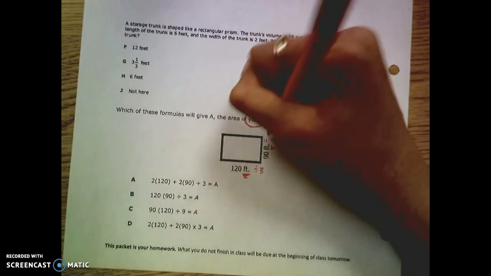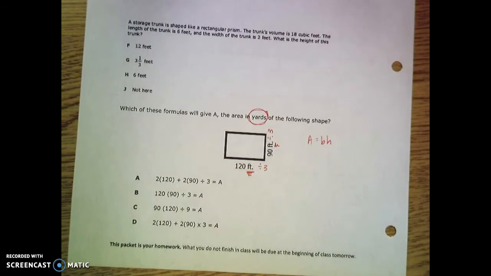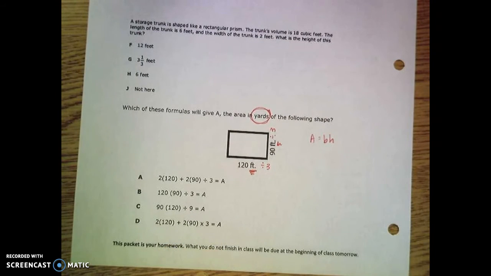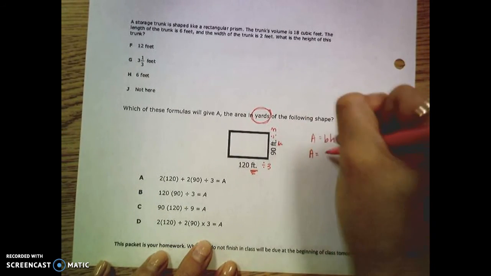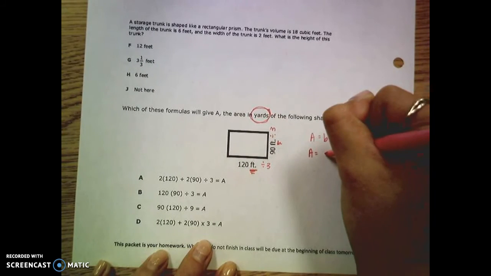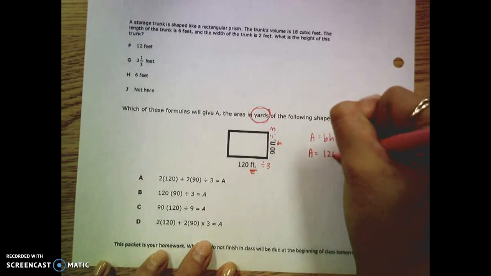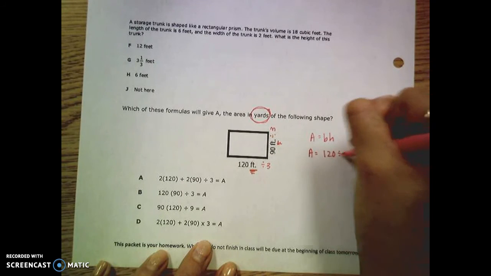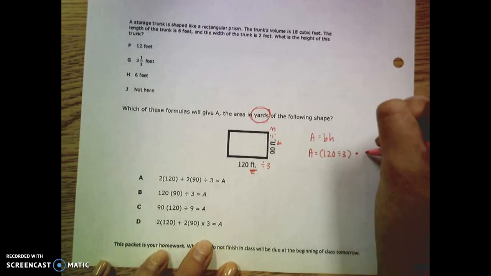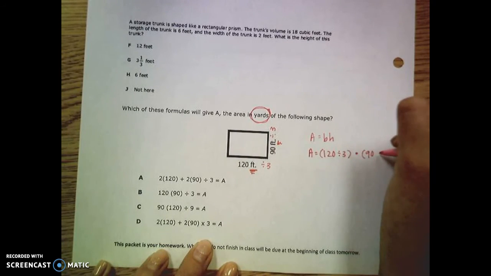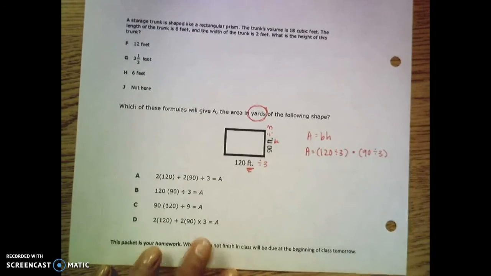So divide by 3. That means when I fill this into my formula, it's actually going to look like area equals my base, which was 120 divided by 3, times my height, which was 90, divided by 3.